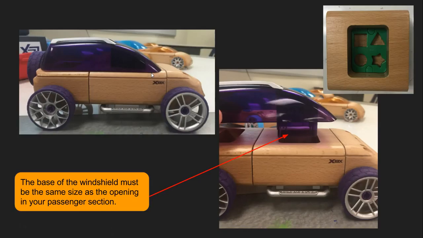Something that I want you to realize is that when your windshield comes out of the car, in every single car, the part that hangs down on the windshield has to fit inside the passenger section, which is this part. So whatever dimensions you did for this portion have to be the same as those. So when you do this part on your drawing in Inventor, these two dimensions have to be the same because this is going to fit snugly into this. Just keep that in mind.